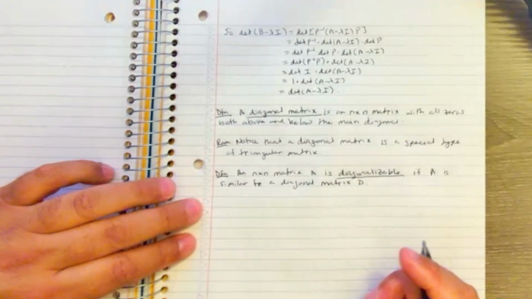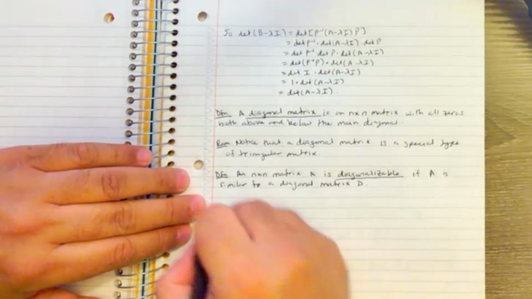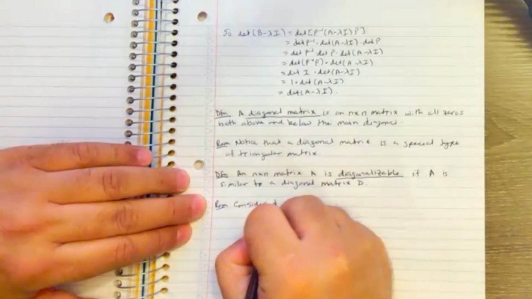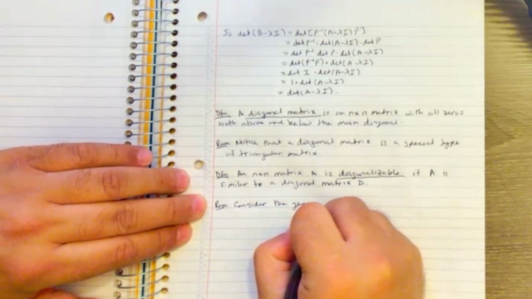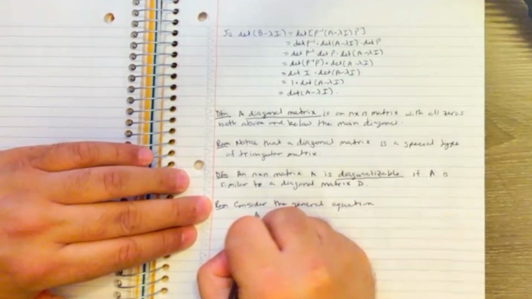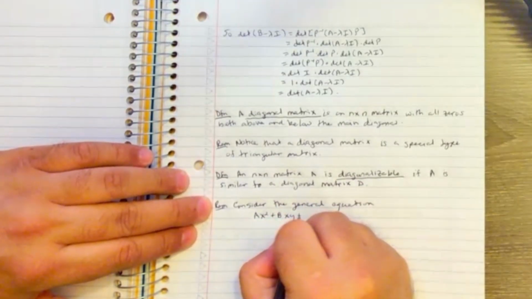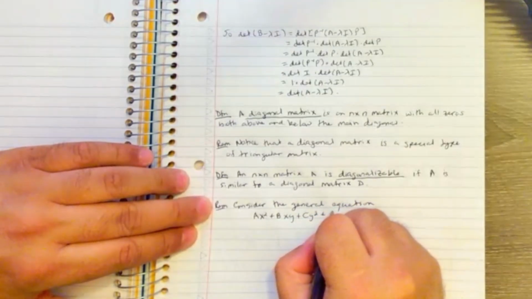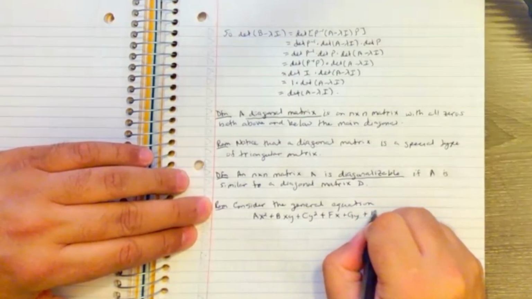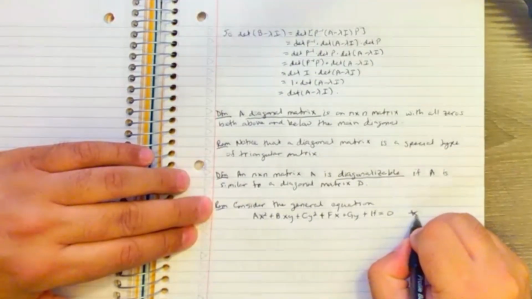All right, so now let's begin to bring these concepts from linear algebra back into geometry. So consider the general equation for a conic, which is ax squared plus b times x times y plus c times y squared plus f times x plus g times y plus the constant h is equal to 0. We will call this equation star.